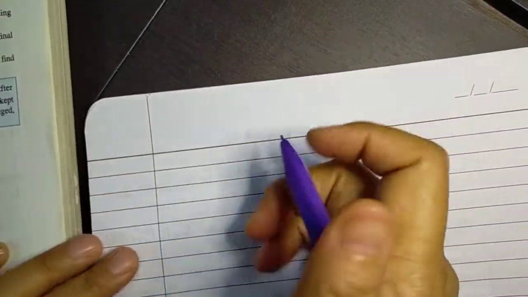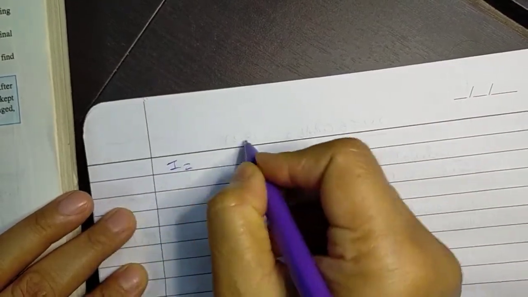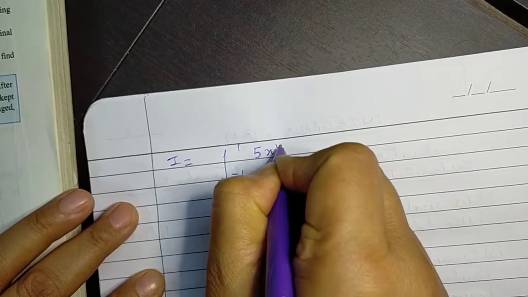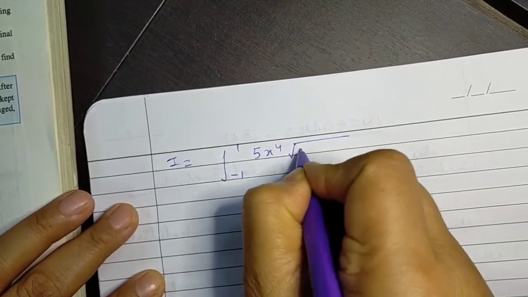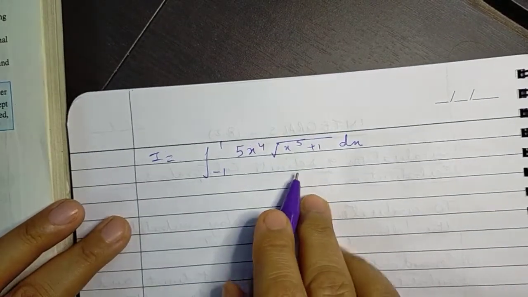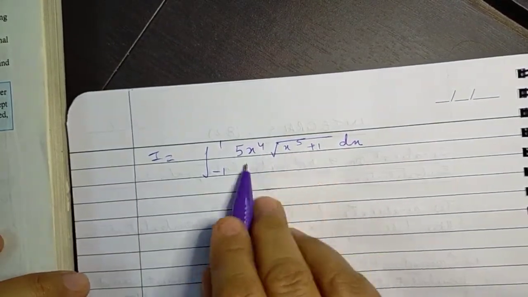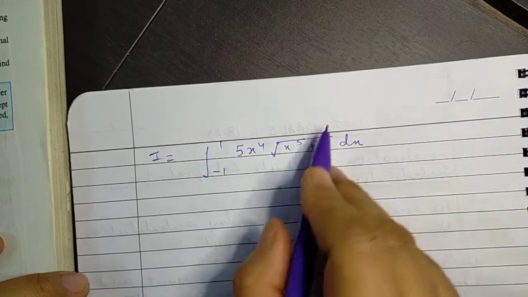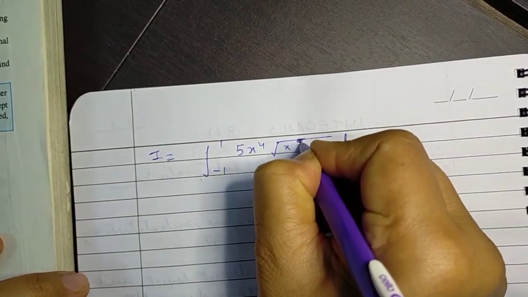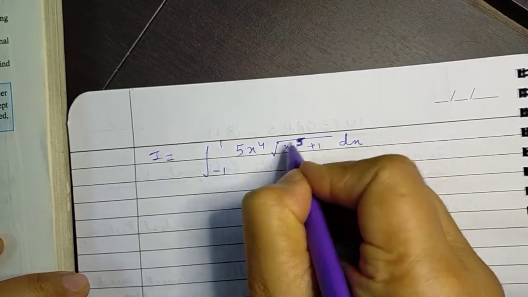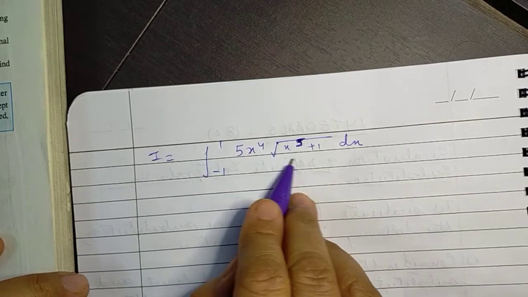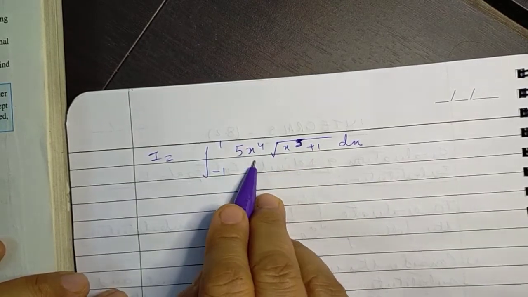Let's take an example which says that I is equal to the integral from minus 1 to 1 of 5x raised to power 4 square root of x raised to power 5 plus 1 dx. Very obviously it's a case of method of substitution, because there is the involvement of a function of a function, and we can easily see that the derivative of the internal function is present outside.